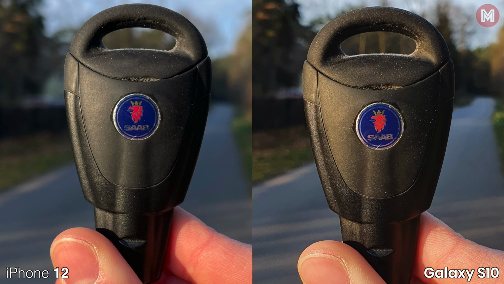But if you look carefully at the background, there seem to be more artifacts related to the noise processing on the S10. Perhaps the iPhone 12 has superior noise reduction algorithms? I will discuss it more with the low-light pictures. Now let's check out the video quality.